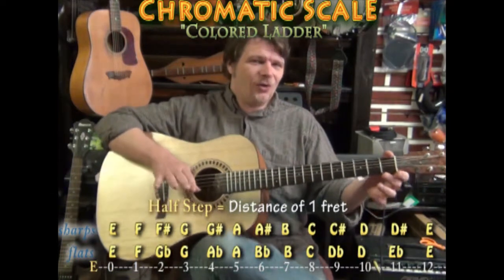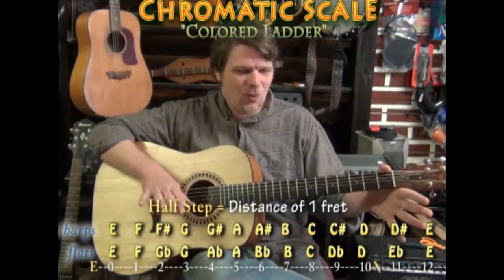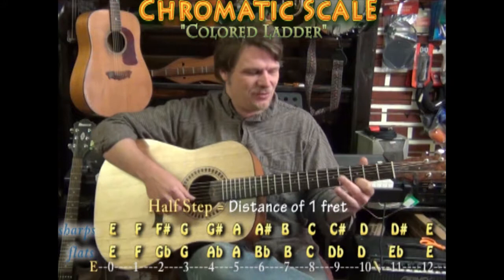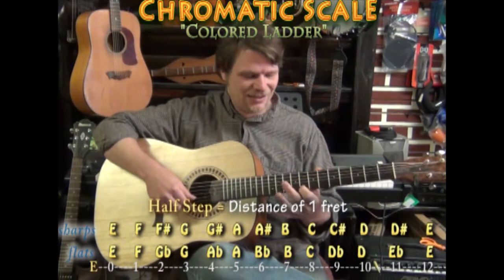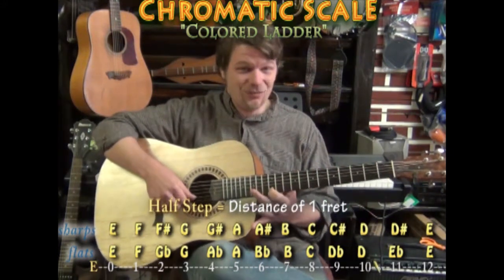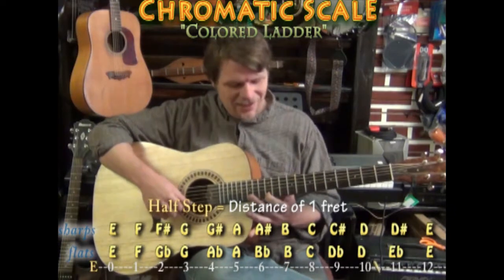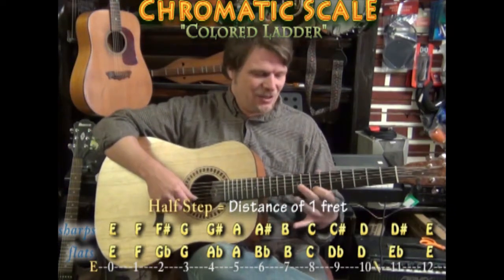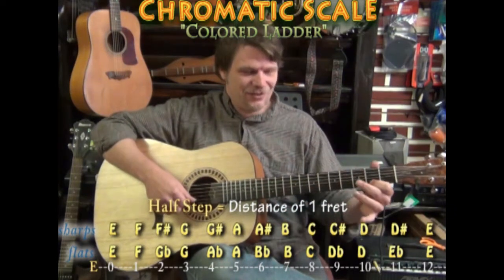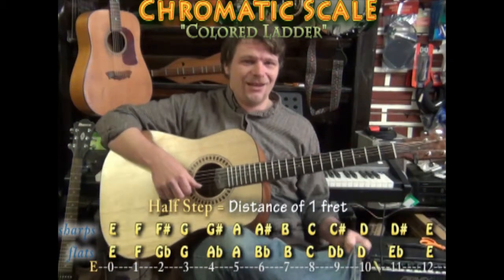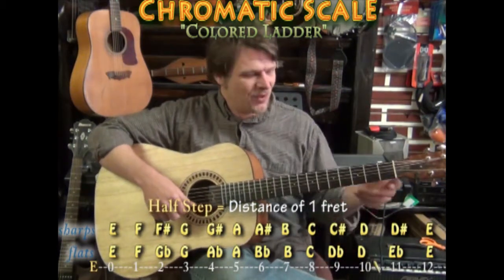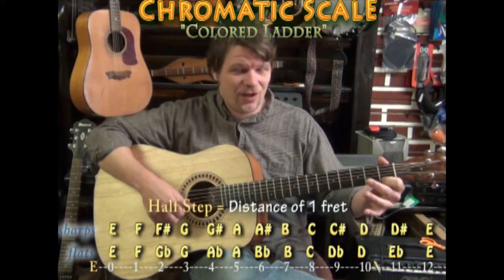So those are all the colors that we have in the whole musical palette: E, F sharp, G sharp, A sharp, B, C sharp, D sharp, and E. Or, if you're thinking flats: E flat, D flat, C, B flat, A flat, G flat, F, and E. And that's a scale made up of half steps, which is that distance of one fret.